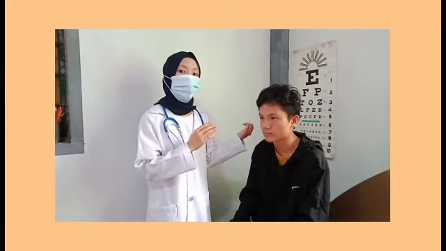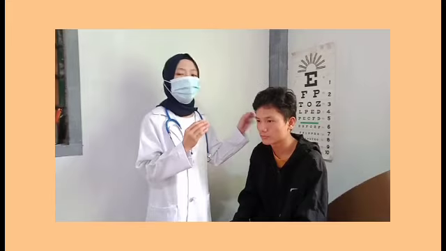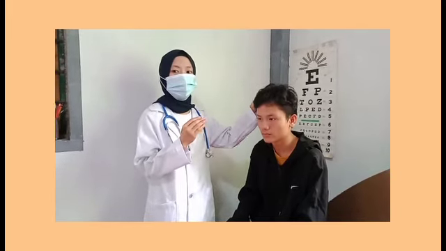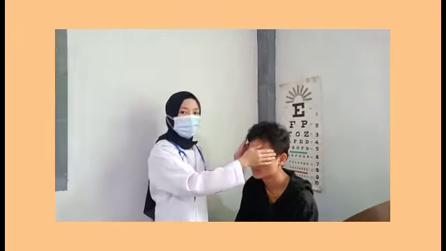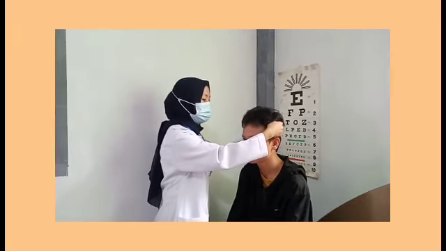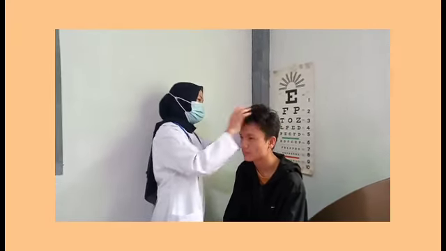So the color is determined by the amount of melanin present. The scalp is clean and dry. The hair is smooth and somewhat elastic. Now palpate the head, checking for any lice.